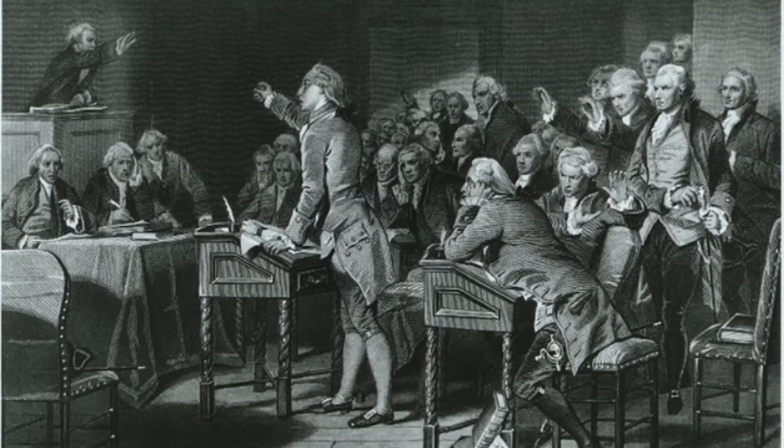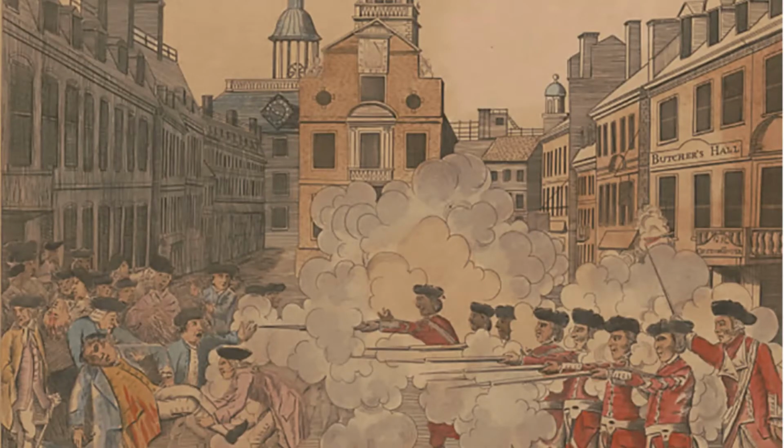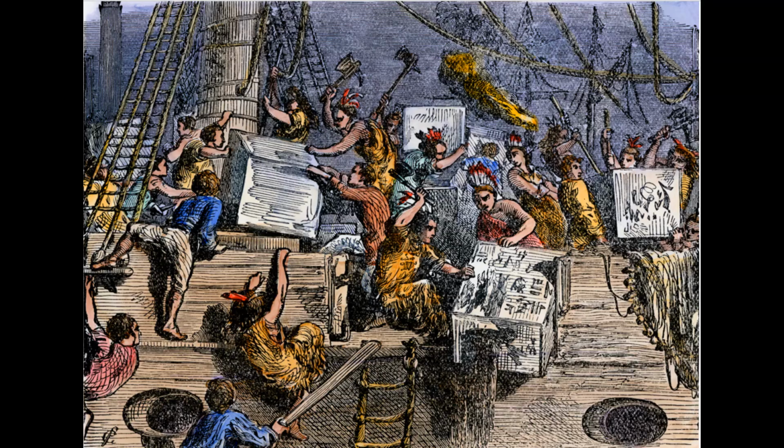In 1765, the colonials proclaimed no taxation without representation, in response to the Stamp Act. They had no representatives in the British Parliament, so they rejected Parliament's right to tax them. Five years later, huge protests gathered in Boston, which led up to an event called the Boston Massacre.